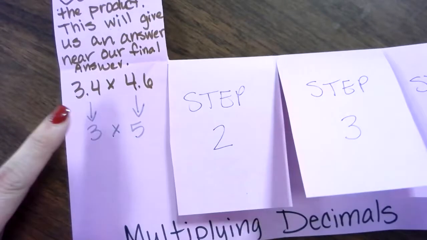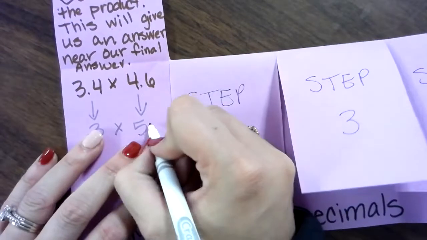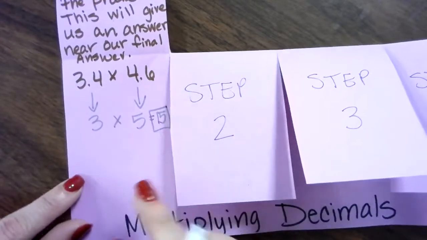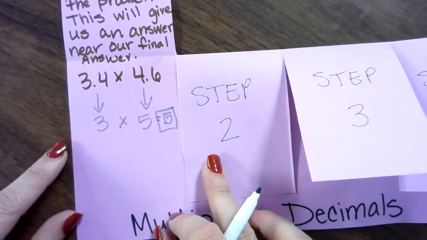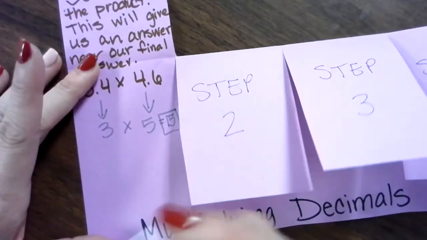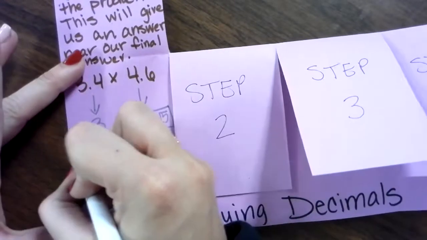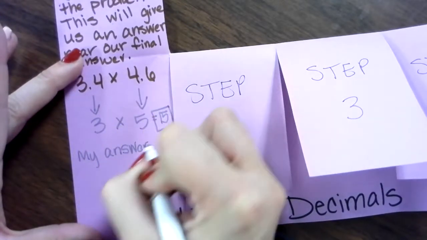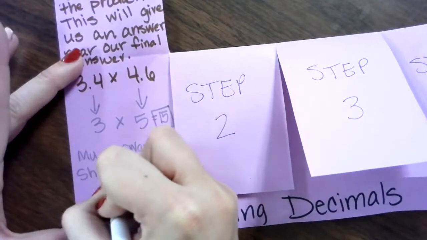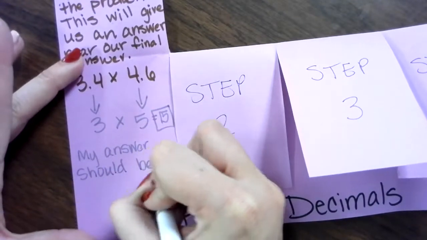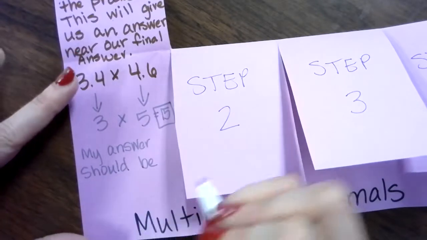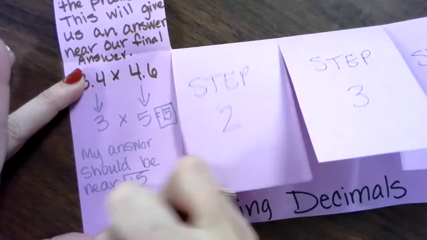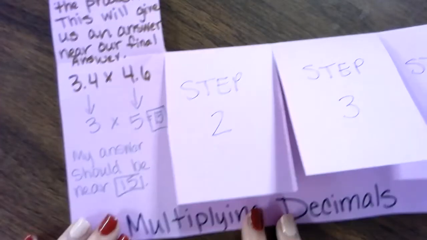And if we multiplied that, we would get 15. So our answer that we get when we actually do our multiplication problem, my answer should be near 15. Okay, so we just kind of estimated that.